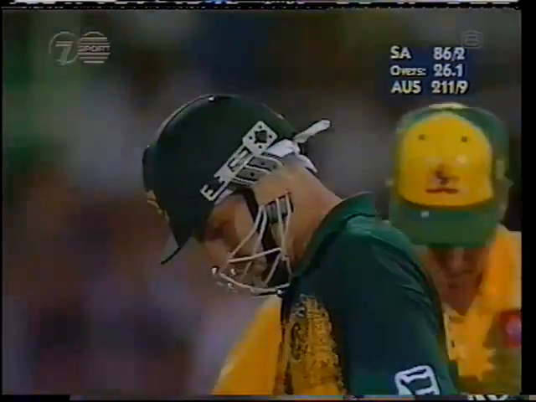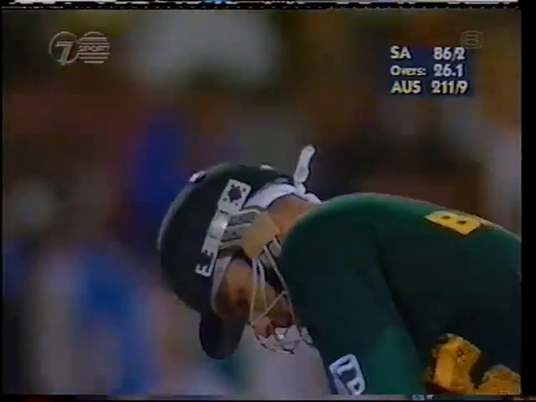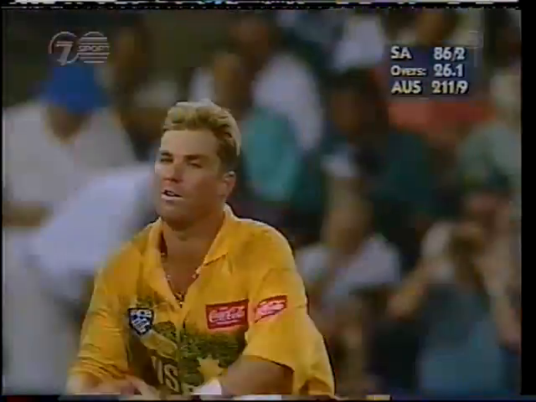Very reminiscent of Graham Gooch, the sort of technique that's fashioned out. He's half as successful, he'll be very happy with that. But he does lift the bat before the bowler bowls.